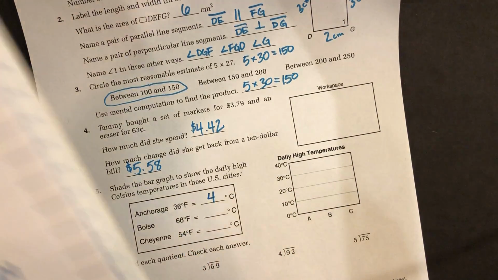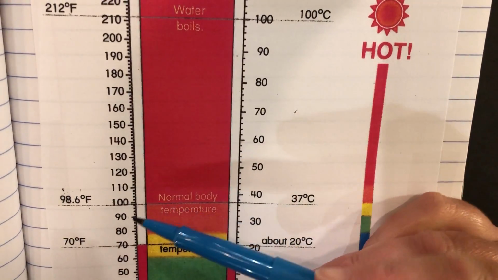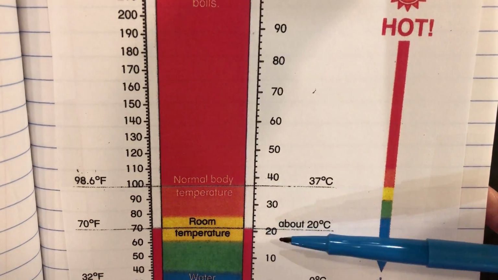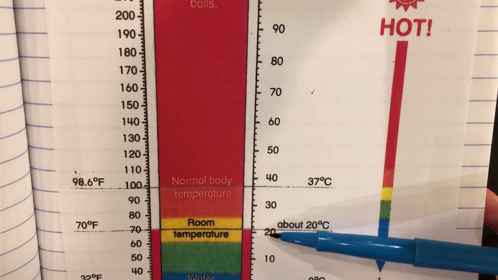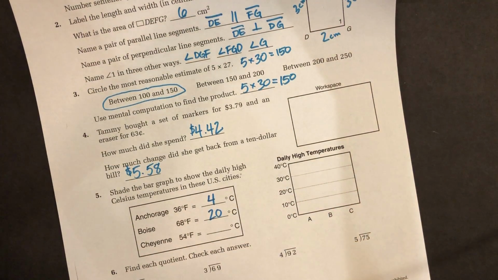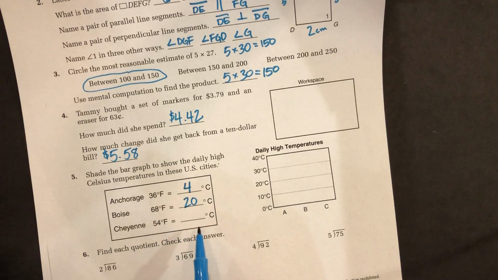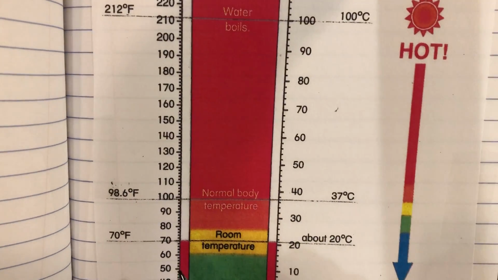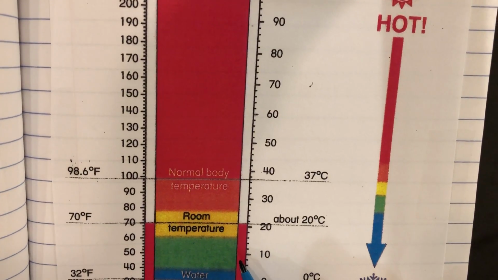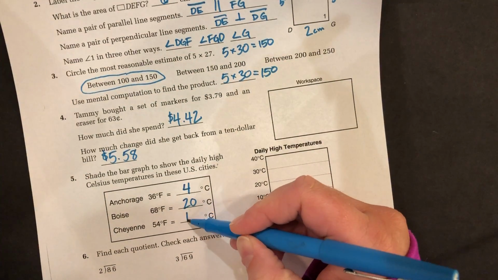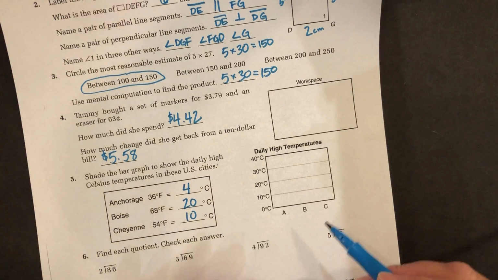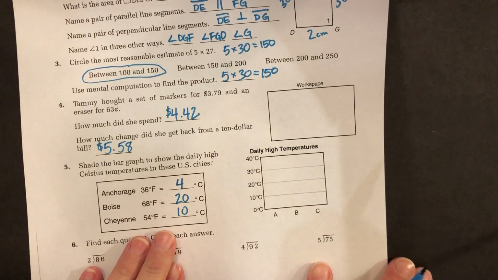Boise, 68 degrees Fahrenheit. So let's go over here. 68 degrees Fahrenheit is close to room temperature, and that would be about 20 Celsius. So let's say 20. 54 degrees Fahrenheit is how much Celsius? So 54 looks like it would be about around 10. So those are estimates, but at least I know they're close. If you want to Google them to be exact, you can certainly do that, or ask Siri, okay?